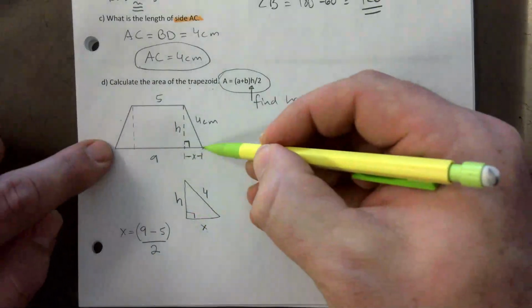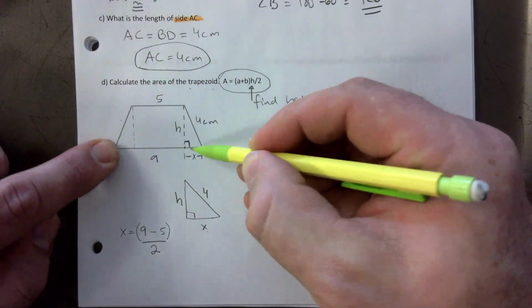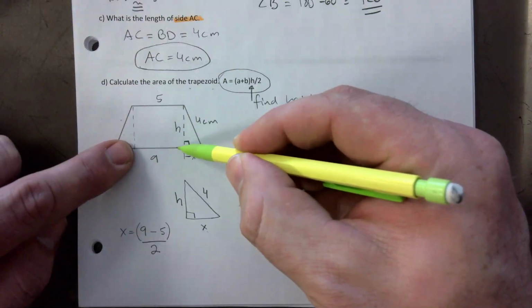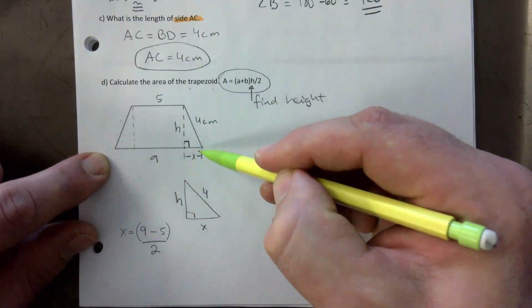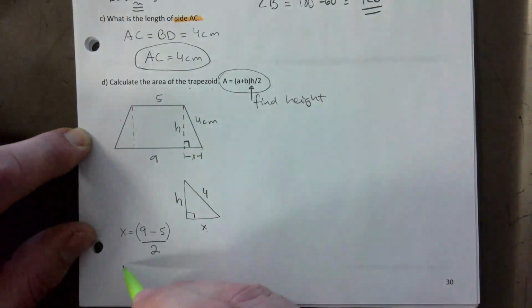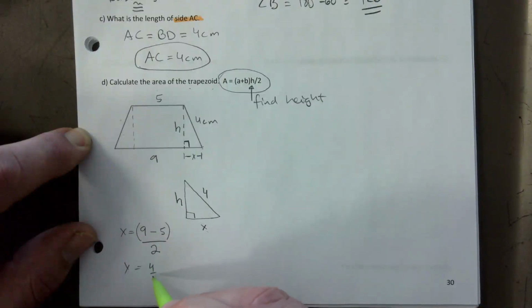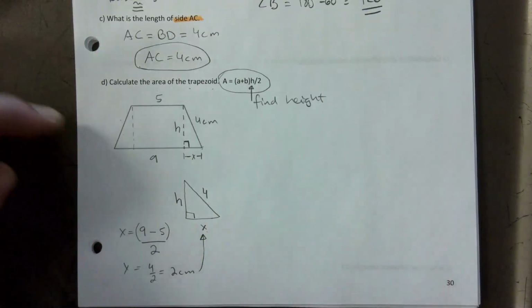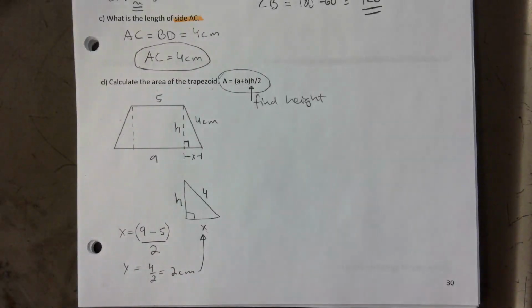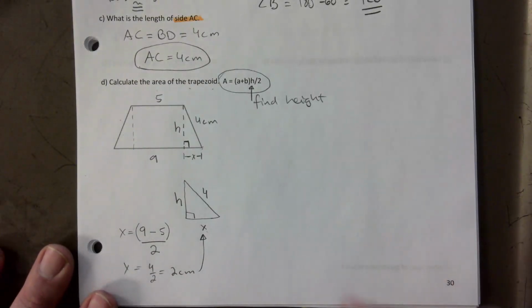So if I take 9, I subtract this 5 portion from it, then I split the remainder evenly between these two, and that's how I get x. So x is equal to 4 divided by 2, and that's 2 centimeters. That's how you find it on a trapezoid.